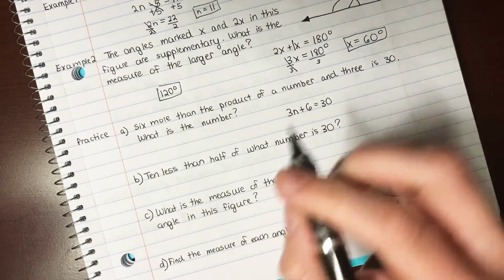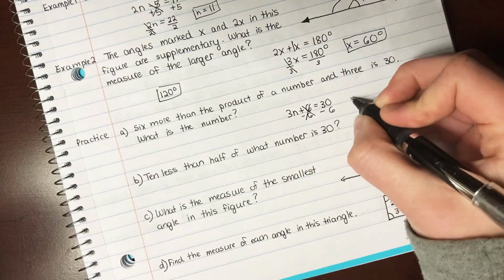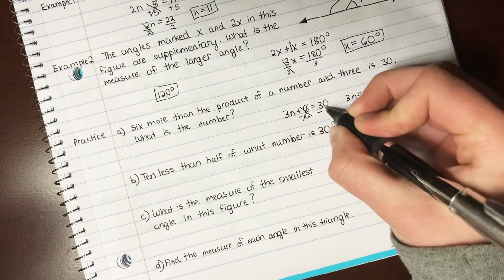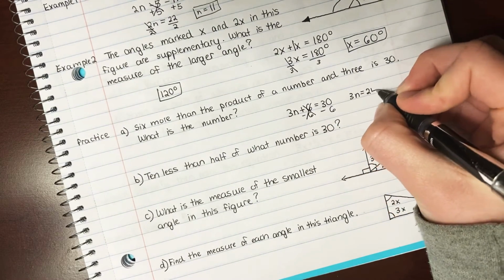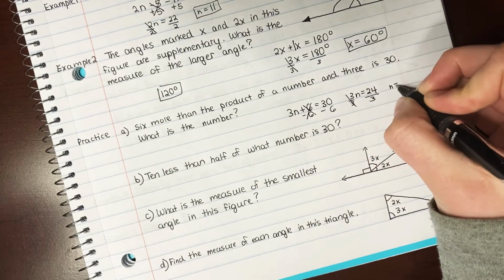What is the number? Okay, well, we can subtract 6 from both sides. So we'll get 3n is equal to 30 minus 6, which is 24. So we divide both sides by 3, so n is equal to 8.